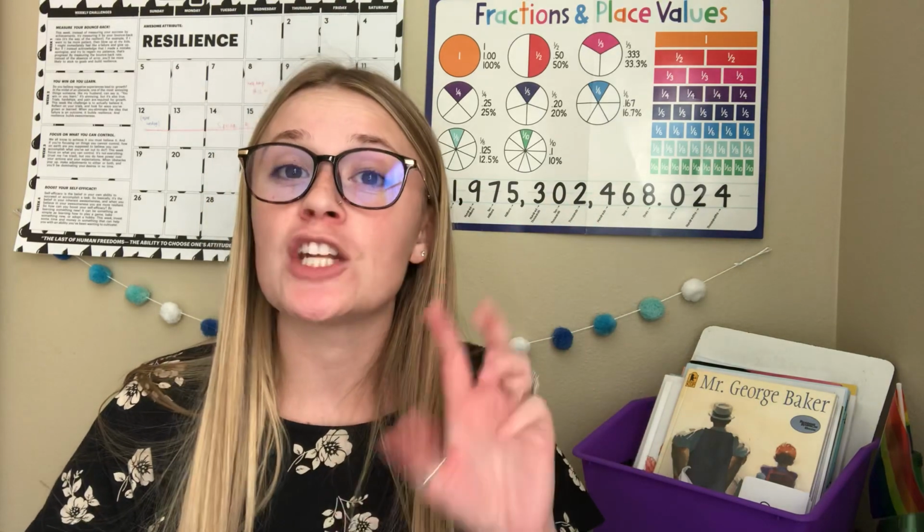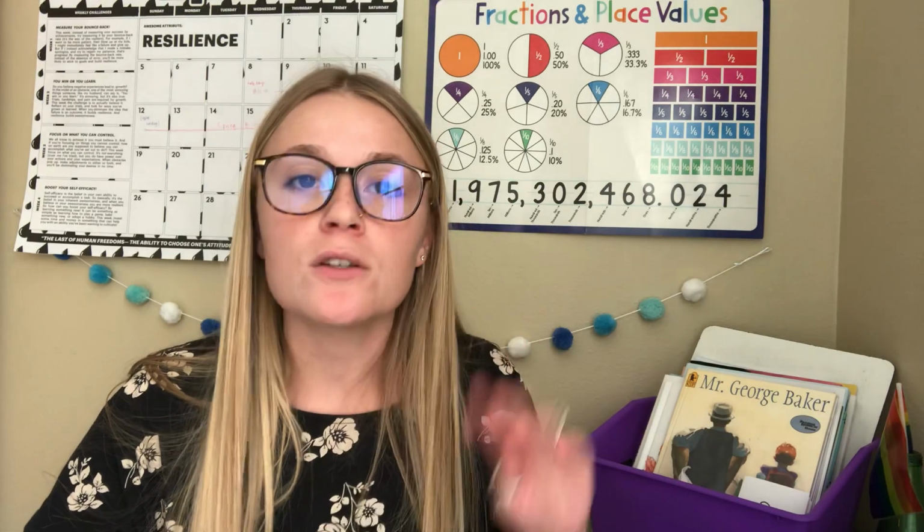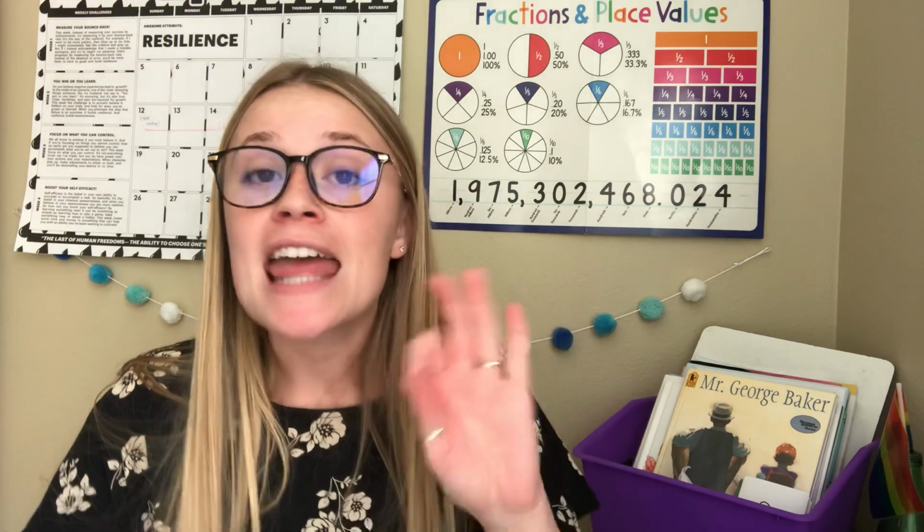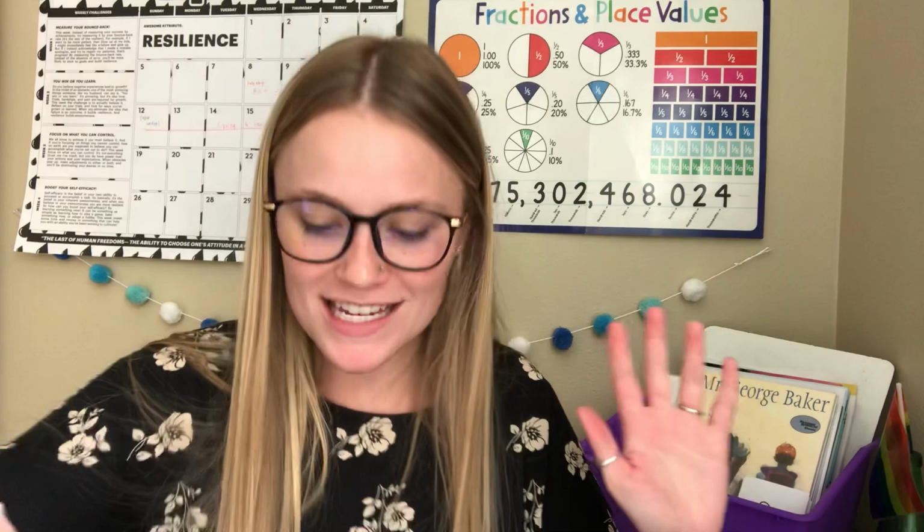Now, if the numerators are the same and the denominators are different, we can look at those and automatically think, okay, that denominator is smaller, which means those parts are bigger, which shows a greater fraction. Mind blown. So cool, right?